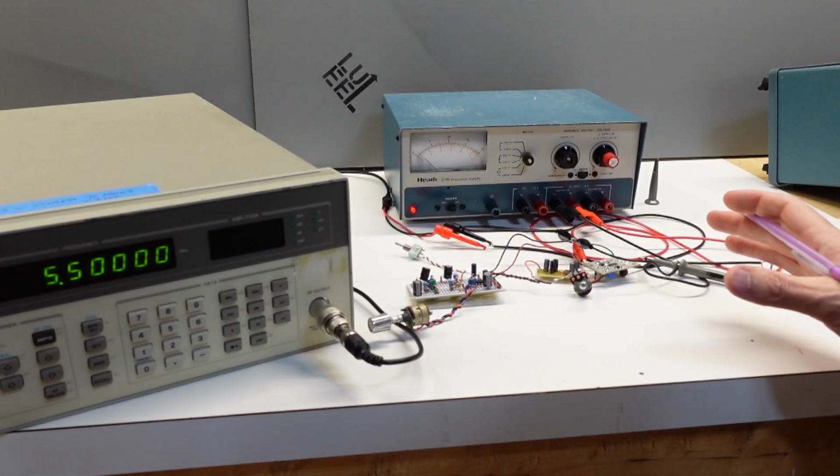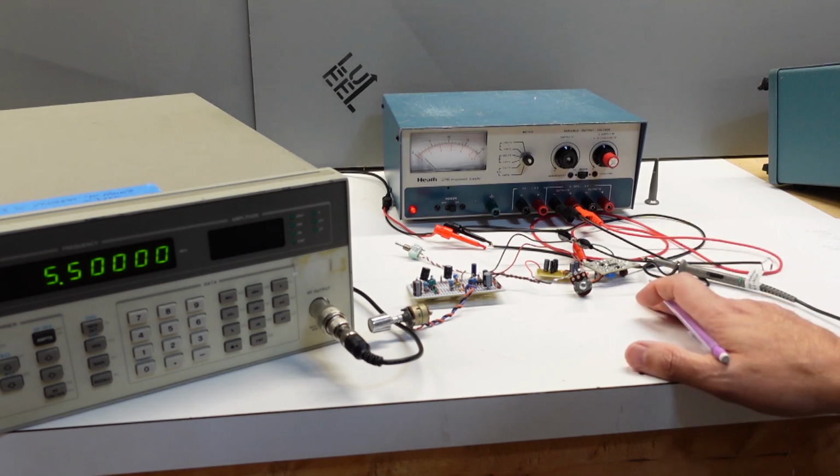So that's what I'm going to work today in the lab, is showing how this is working and seeing if it actually meets my expectations.